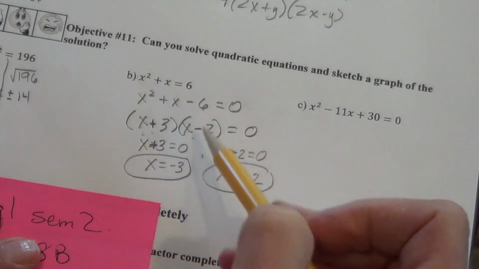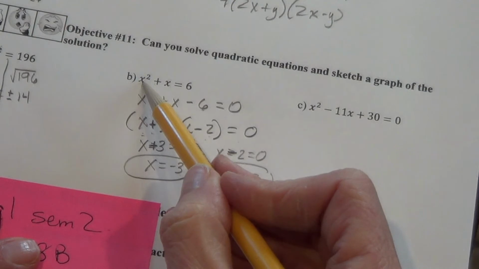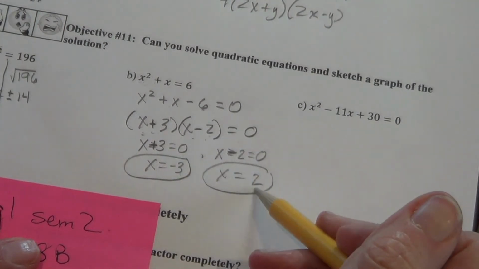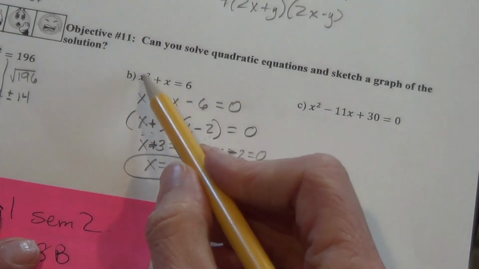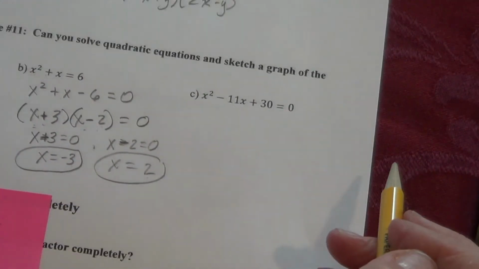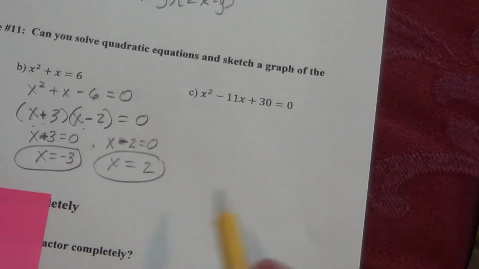If you go back to the original equation, you plug in negative 3 squared, that would be positive 9, plus a negative 3 would be 6. If we take 2, 2 squared is 4, plus 2 would be 6. It always works if you plug it back in and check it.